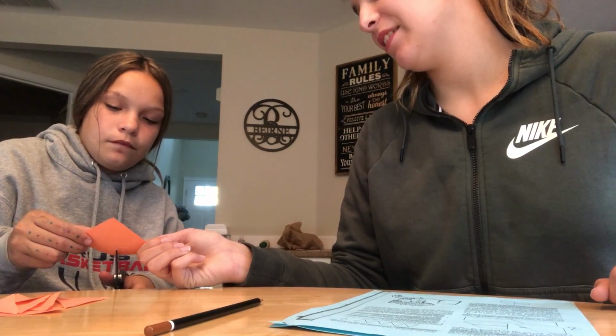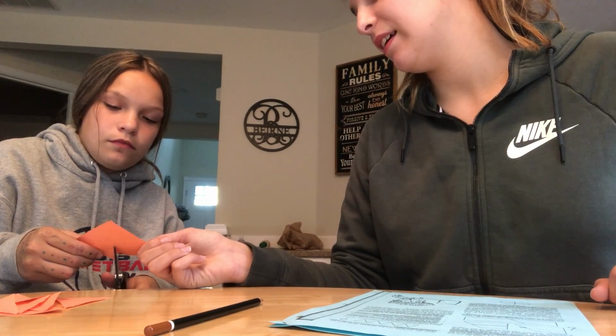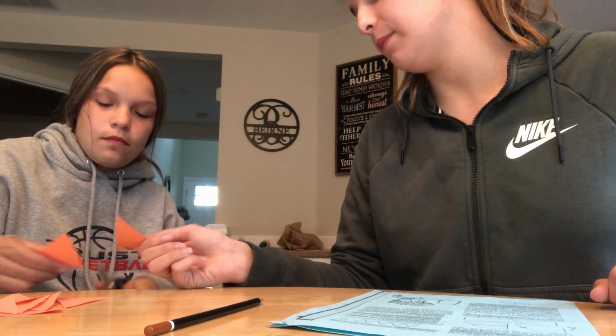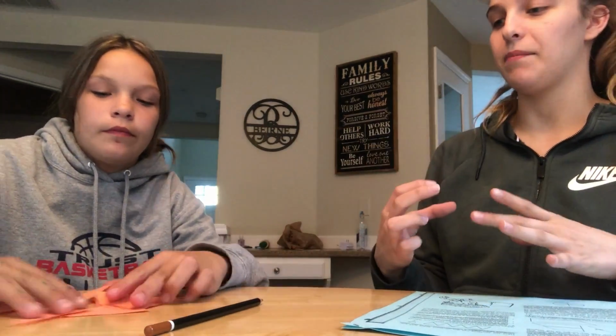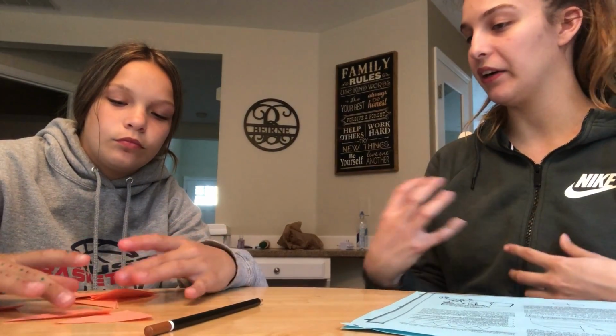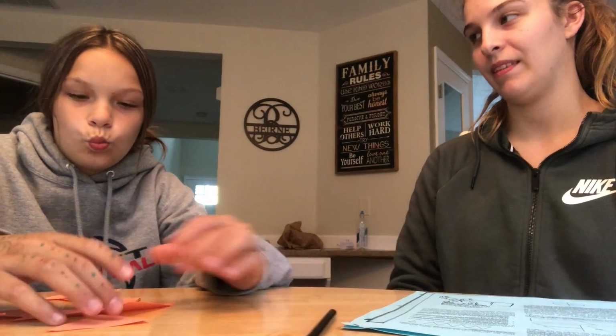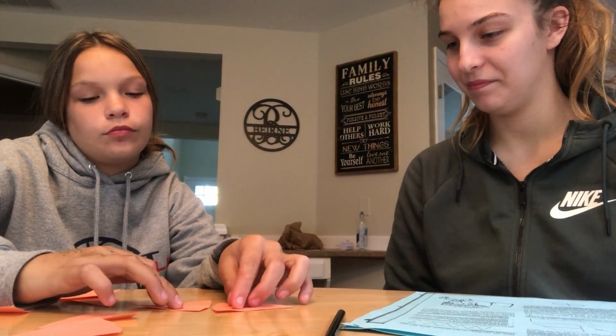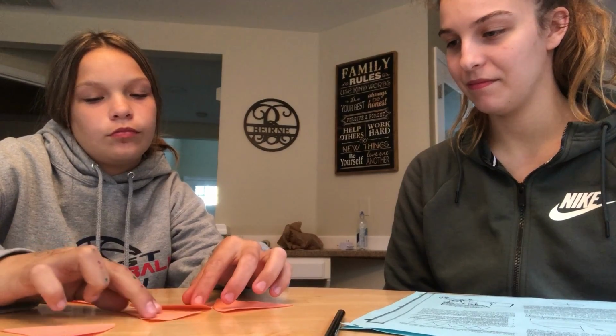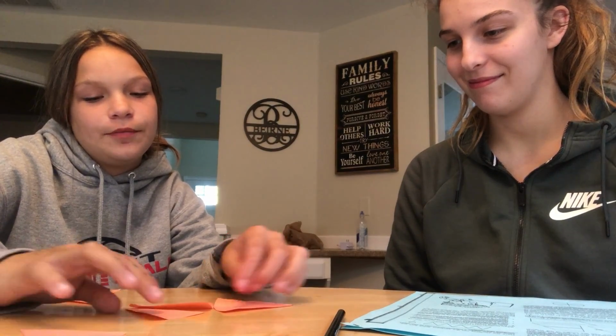All right. So now that we have 8 pieces, I want you to try and take those pieces and make something that's similar to a parallelogram or a rectangle. That's not right.